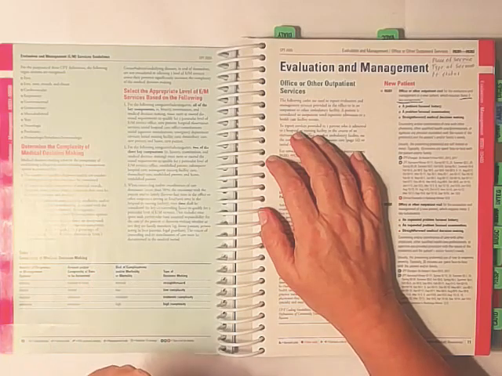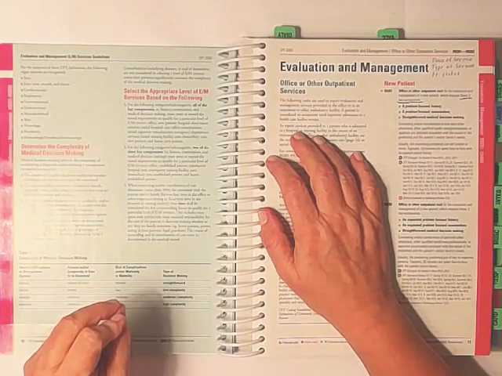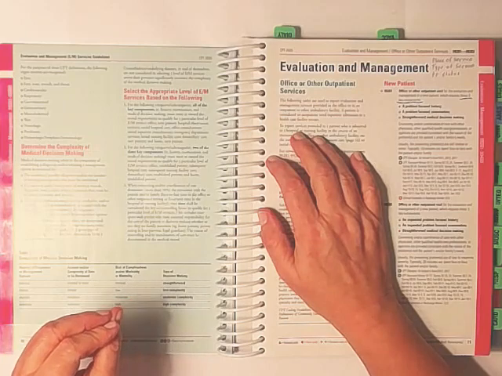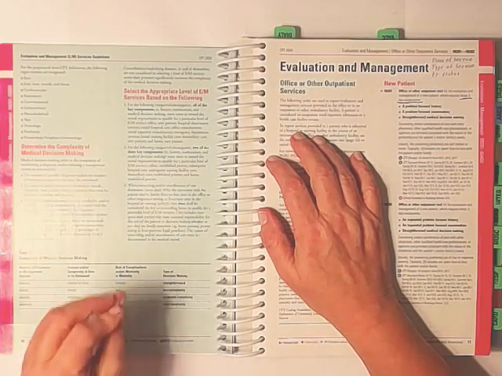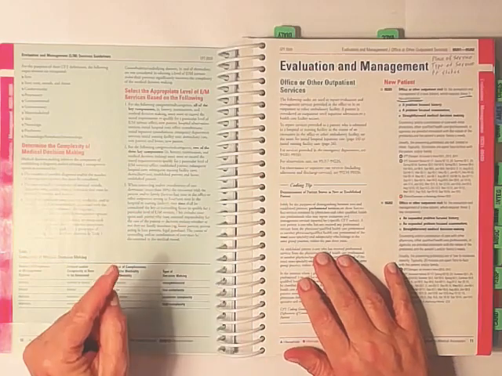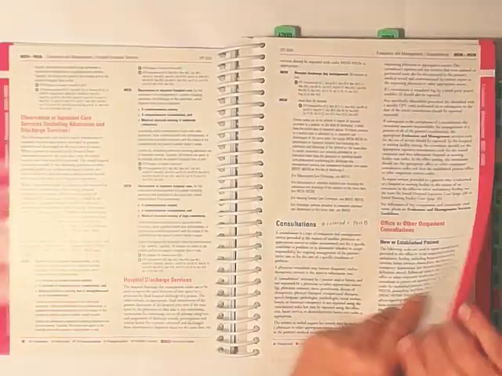And you may want to write this down. The doctor performs a detailed history, a detailed exam and moderate complexity for the medical decision making. So detailed history, detailed exam, moderate medical decision making. So let's see what code we're gonna pick.